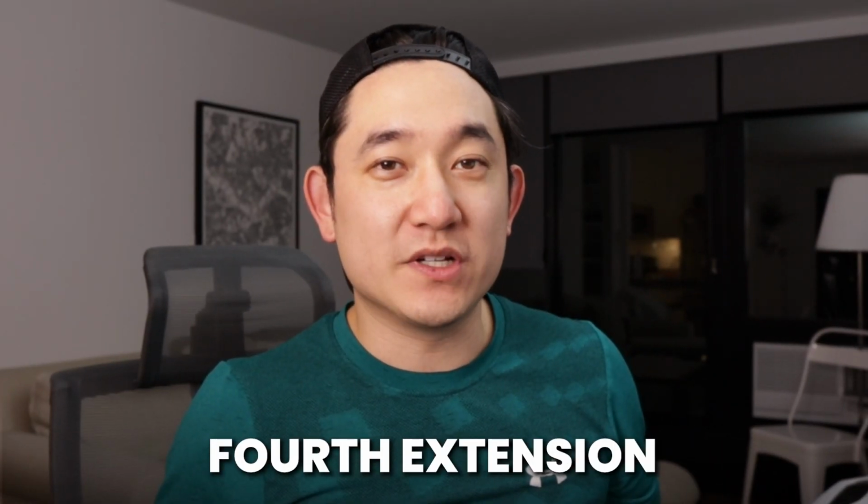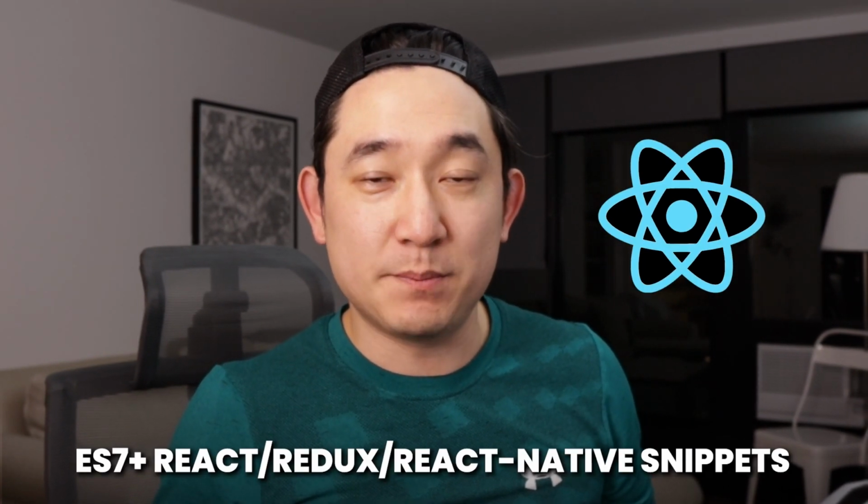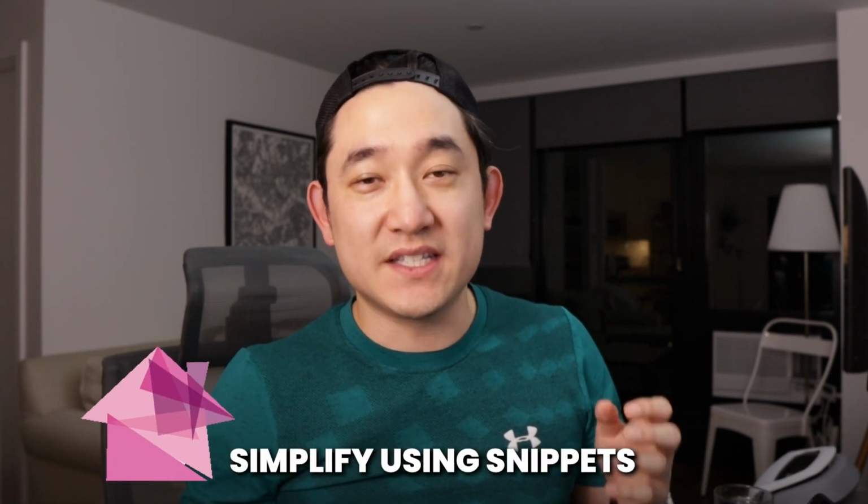The fourth extension I want to talk about is called ES7 plus React, Redux, React Native snippets. And as a power user of React myself, there are a lot of times where you're writing a lot of boilerplate code, but with this extension, you're able to simplify it using snippets.